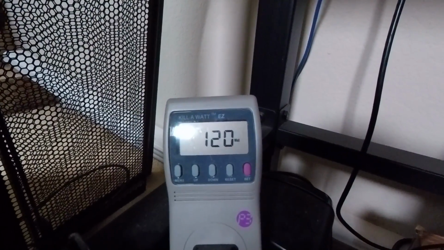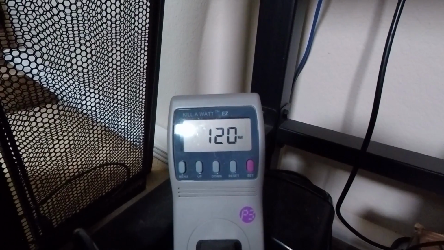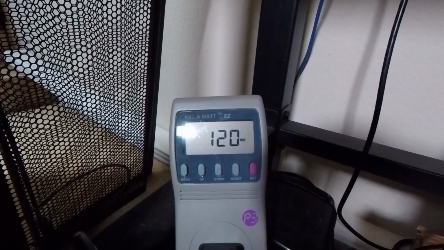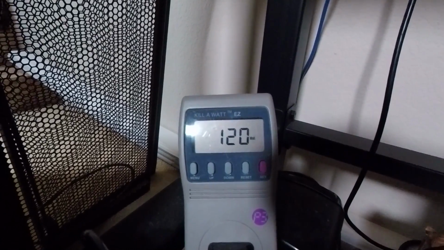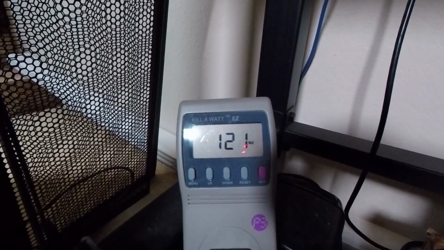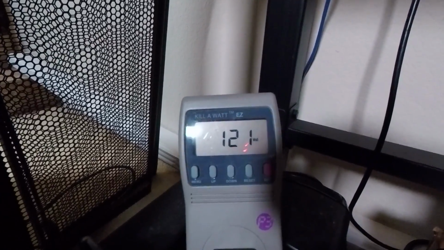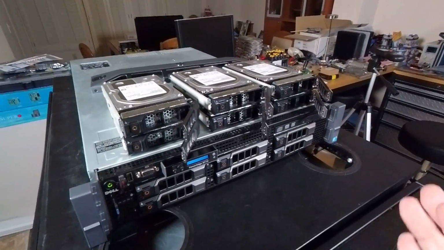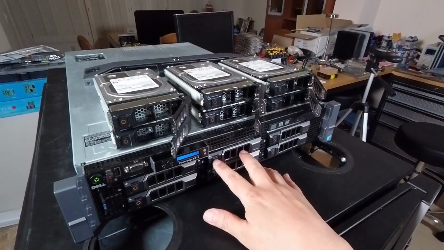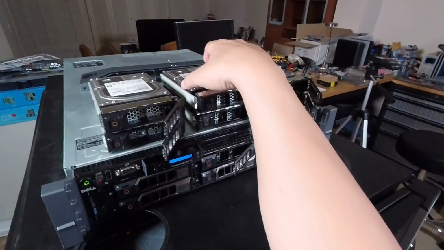Alright, so we see that the power is hovering around 119 to 120 watts, and this is after idling for about 15 minutes. So that seems to be the lower bound of the power consumption. Alright, so for the second part of this test, I'm going to replace these brackets, they are empty right now, with ones that actually have hard drives.